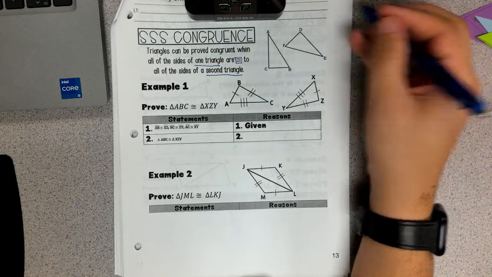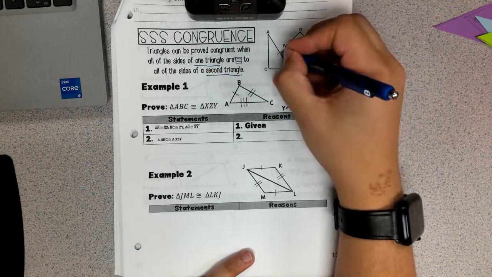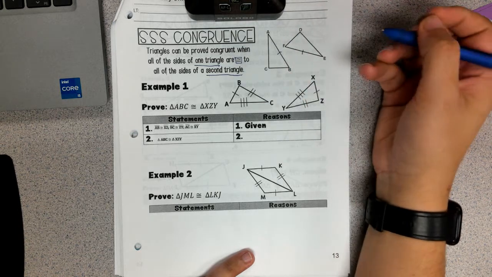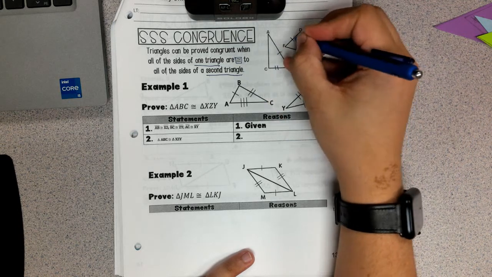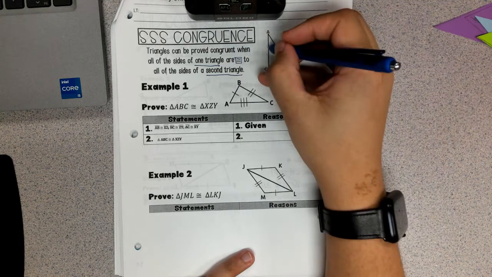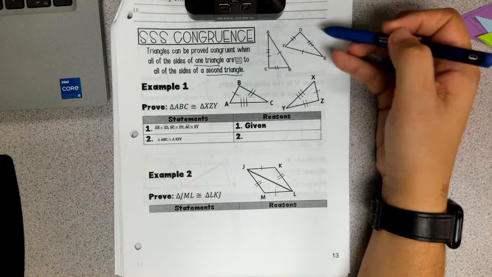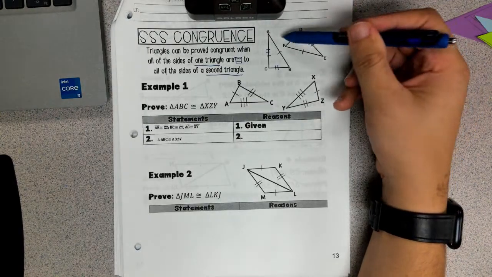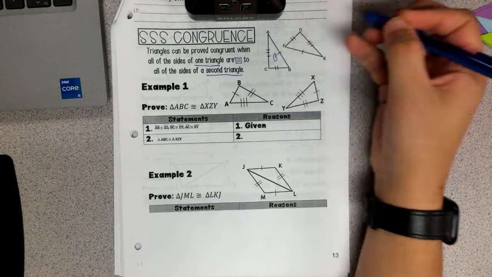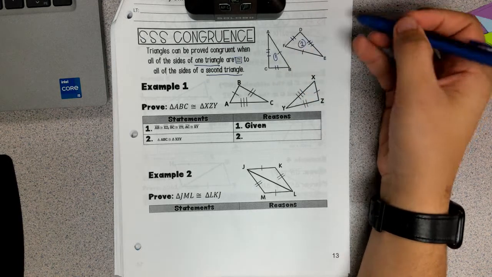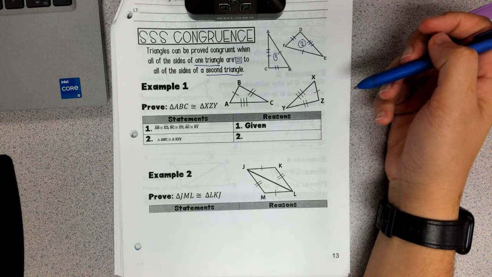Okay, so what this means is that side AB here would be congruent to side FB, side BC would be congruent to FD, and side AC would be congruent to side DE. If all three sides of one triangle are congruent to a second triangle, then the two triangles are congruent.